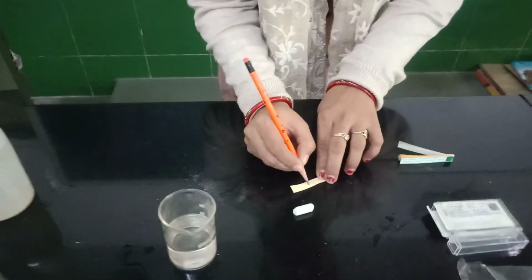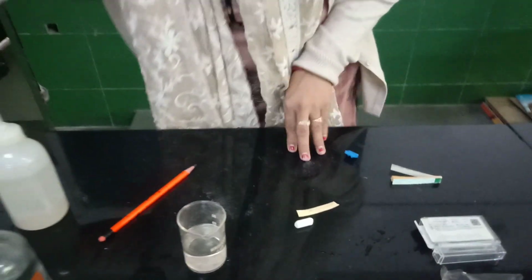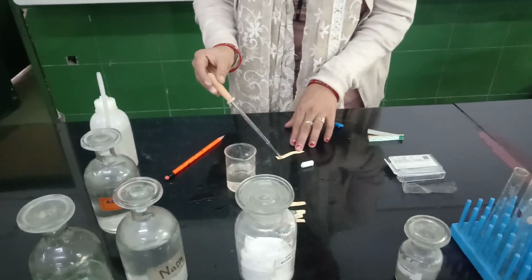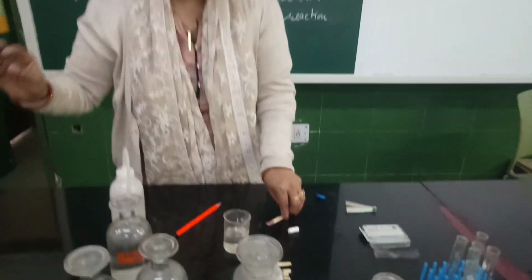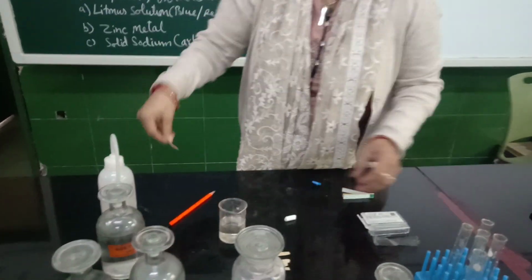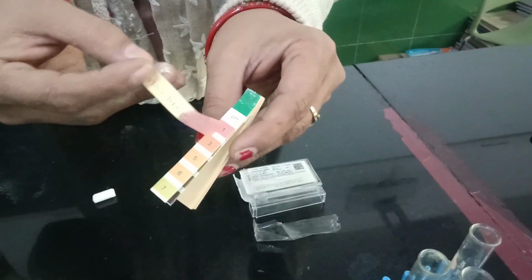Lemon juice. You can see this lemon juice also has the pH around 2 to 3. It is also coming around 2 to 3.